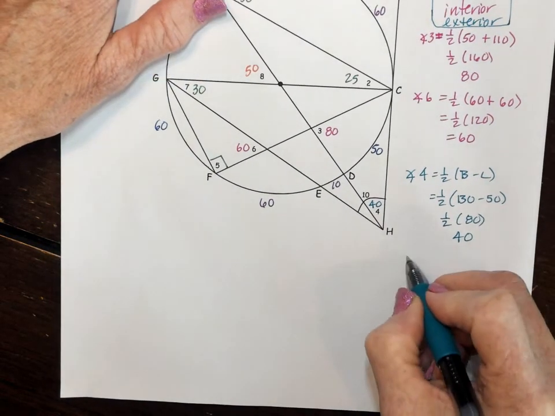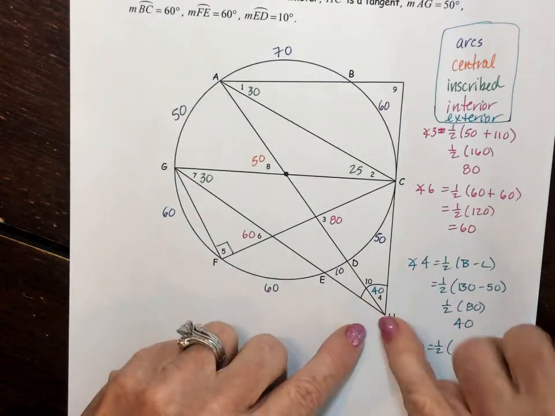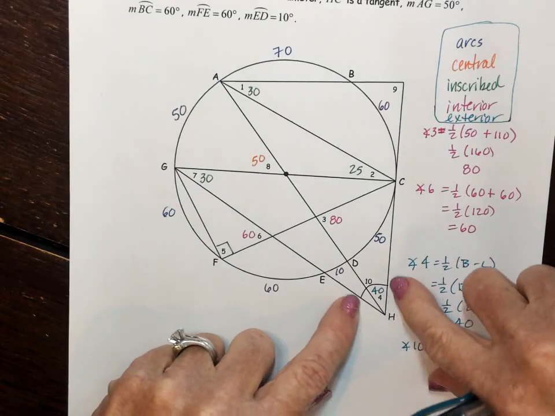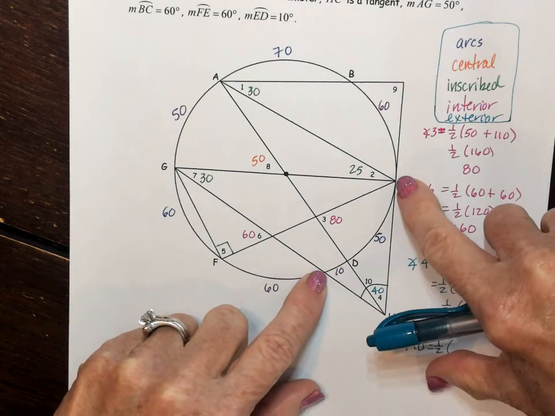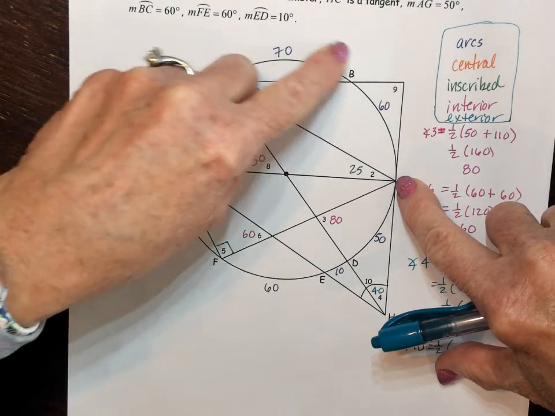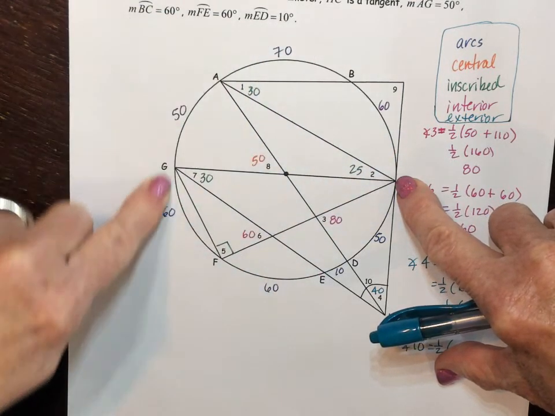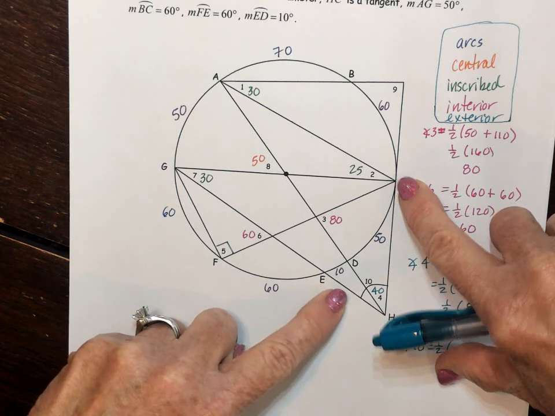Angle 10. Half big arc minus little arc for angle 10. All right, well, the little arc's right there. That's 60. Big arc for angle 10. Oh boy. That's all of this. Oh, no, it's not. Back up, Mrs. Rachel.